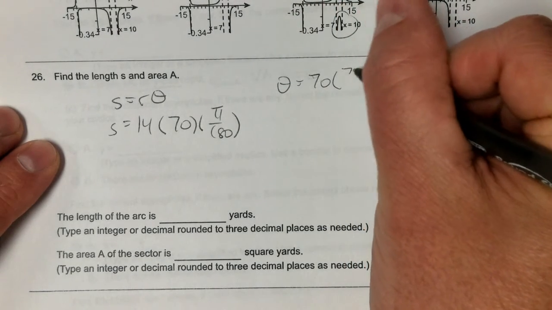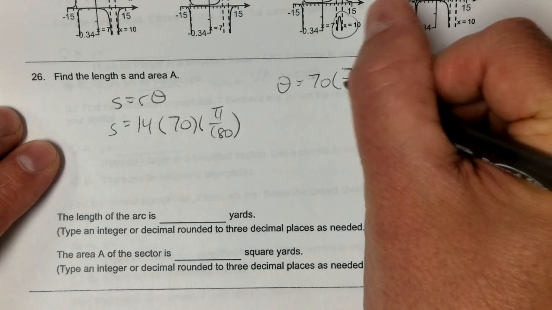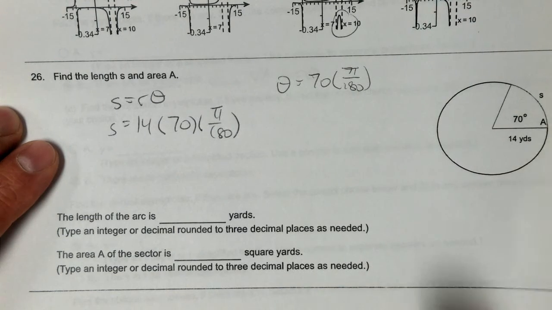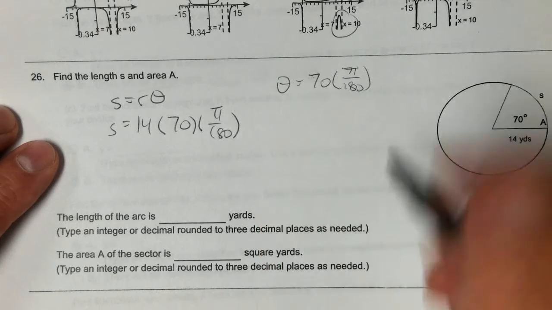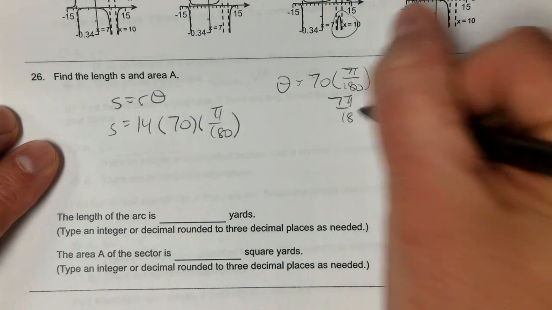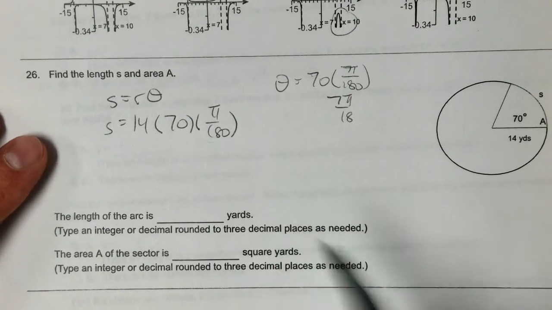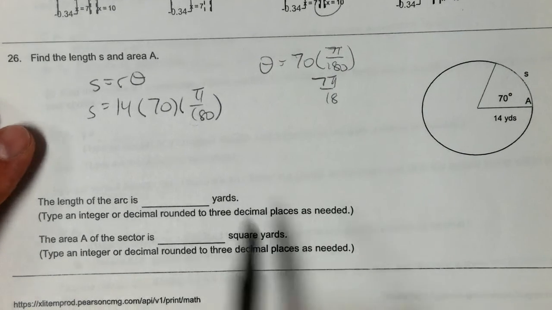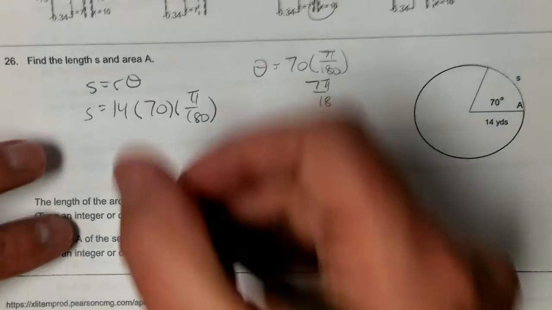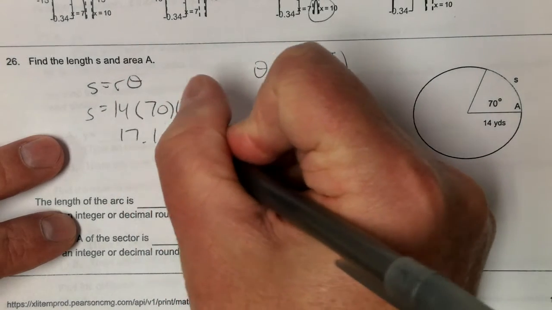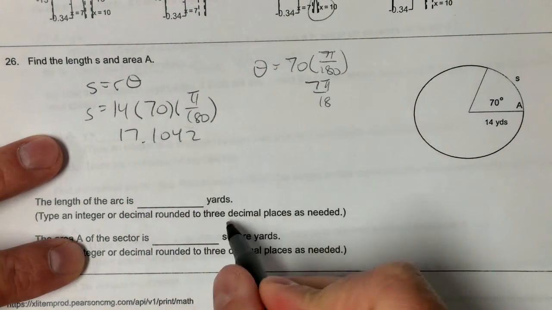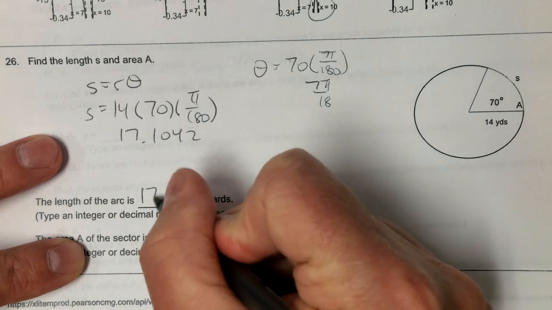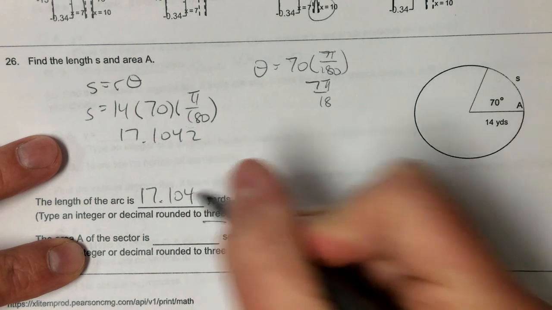It's just most people prefer doing it all in one step. I mean, this would have been 7 pi over 18. Yes, you have to change the degrees to radians. So when you type that, you get 17.1042, and it says round to 3 decimal places, so 17.104.